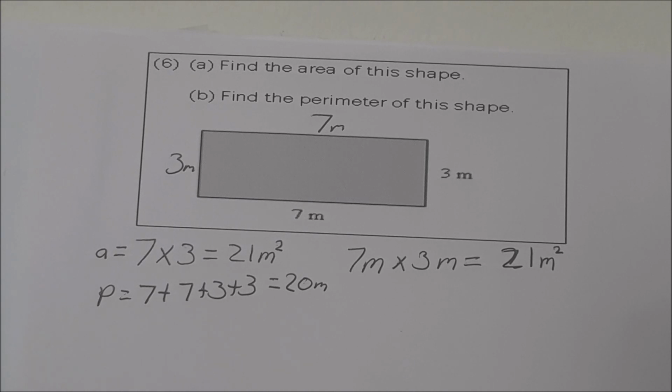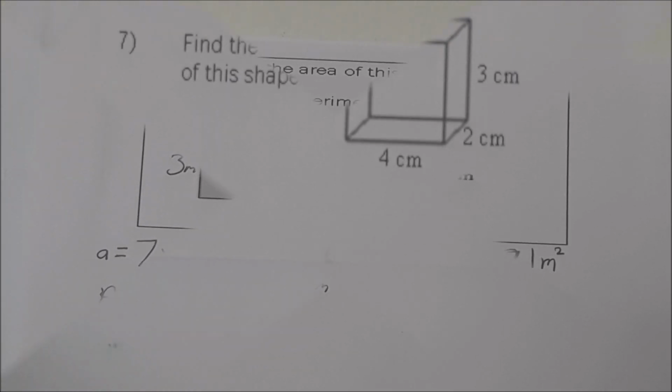We didn't multiply meters. We added the meters, so you don't have to put square units or anything else like that. If you're multiplying, you have to worry about that for area and volume, not for perimeter because you're adding. So if you added 7 meters and 7 meters, 3 meters, 3 meters, you get 20 meters. Very good. I hope you got that answer. And let's move on to number 7.